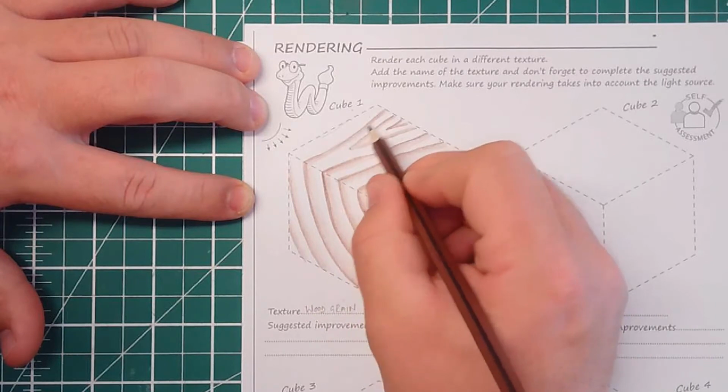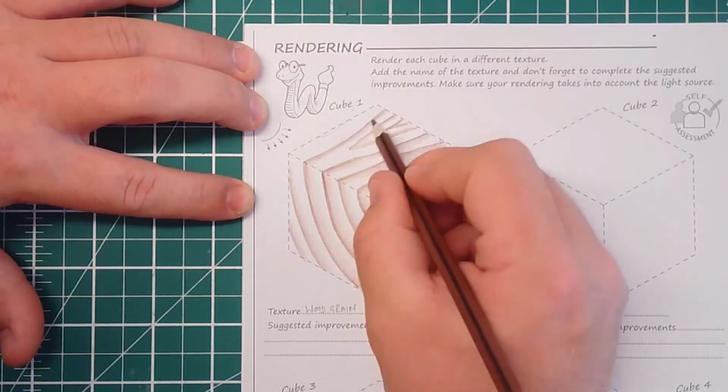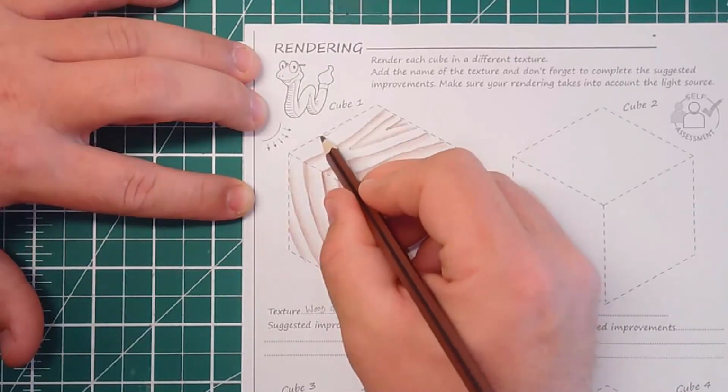So again, it's a bit close together, so I've got to do my tonal shading a bit clearer. Don't worry if you've gone over the line, that's fine. Last little bit there.